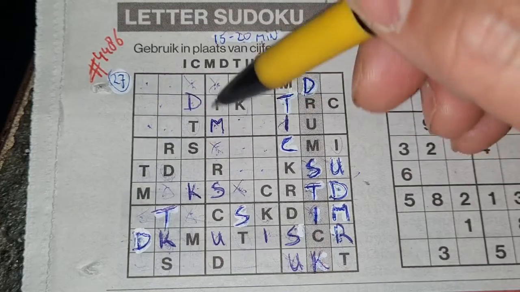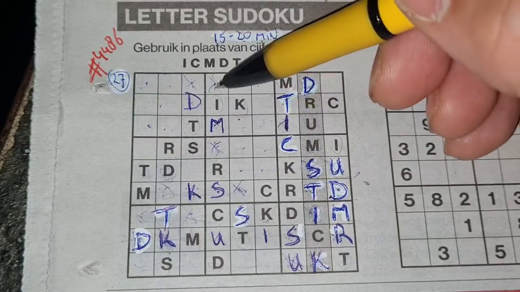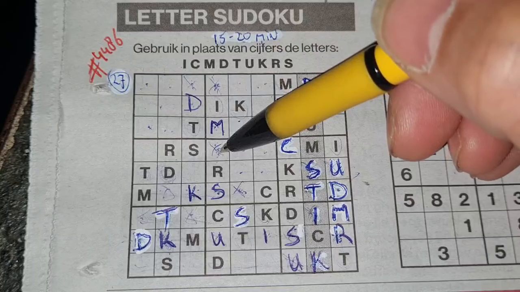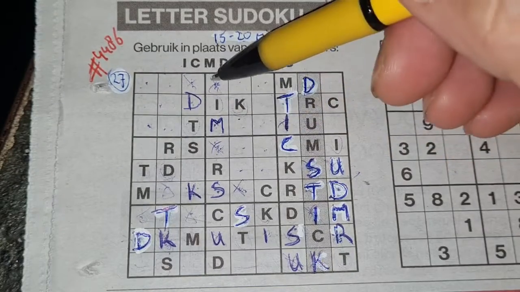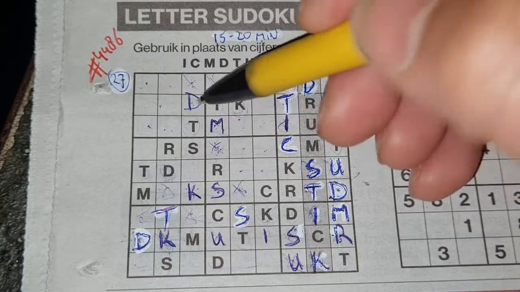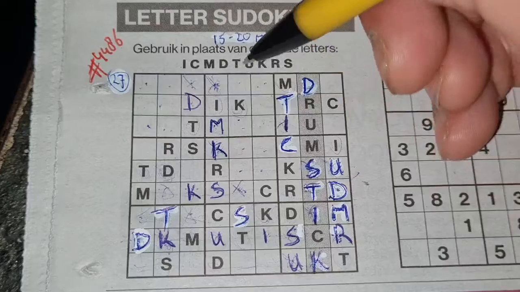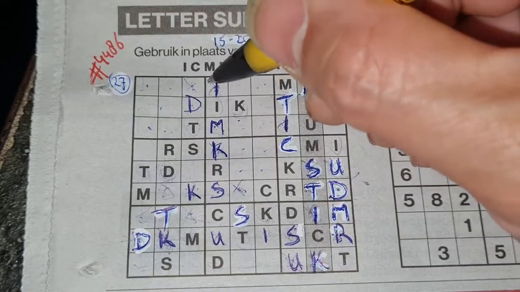Two missing letters in this column. Those missing letters are the T and a K. We have a K in this big square, so no K in this box. So the one box left for the K should be here. And the T goes there, of course.